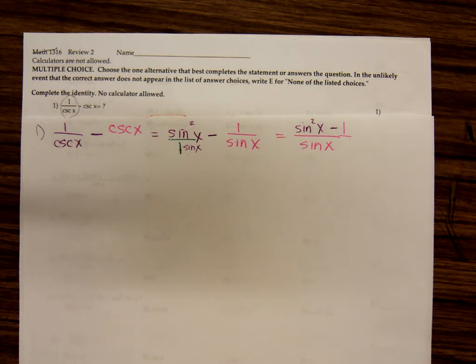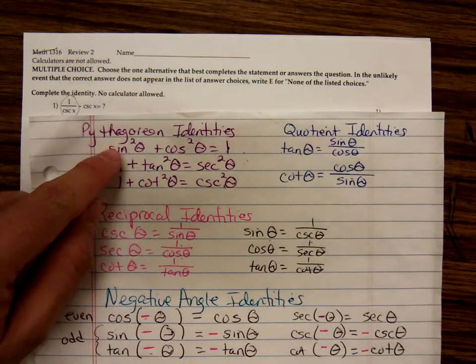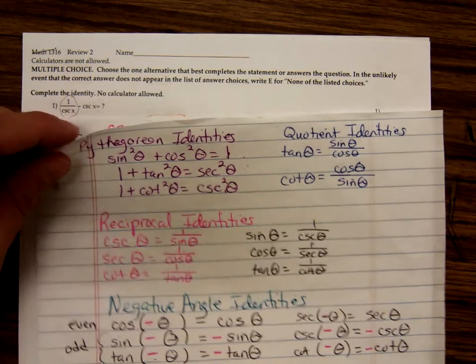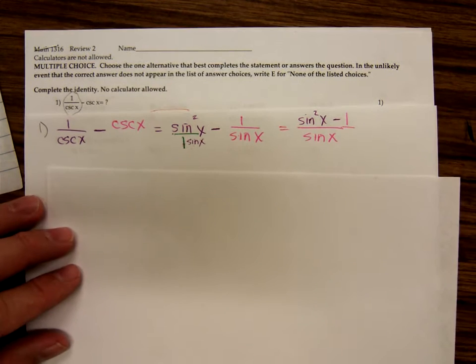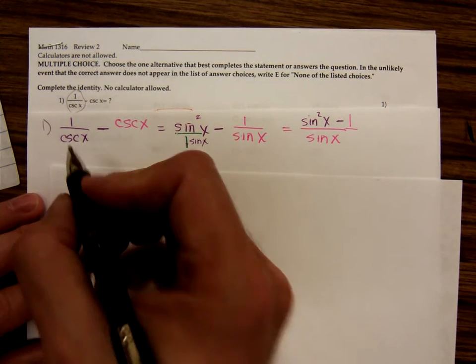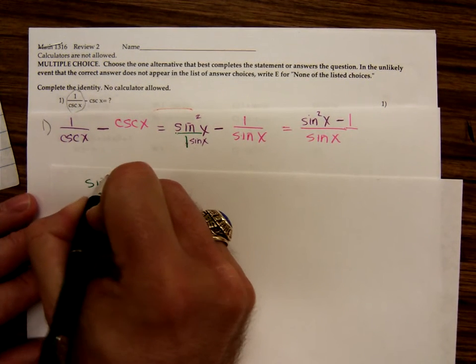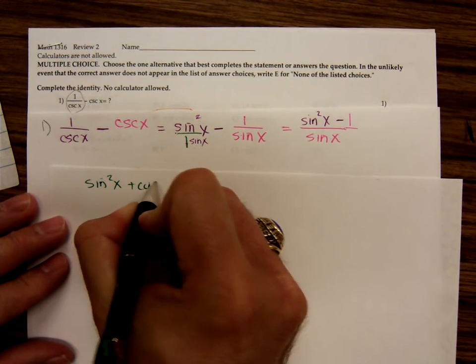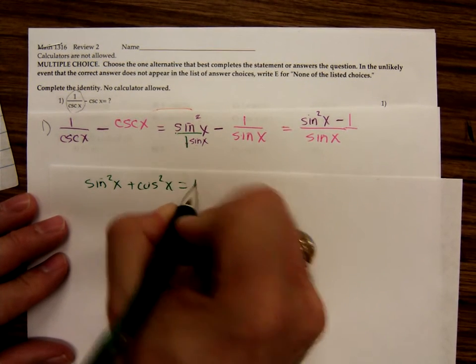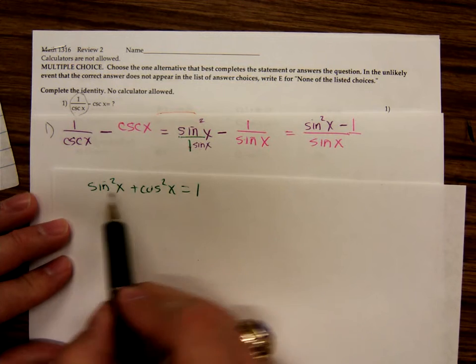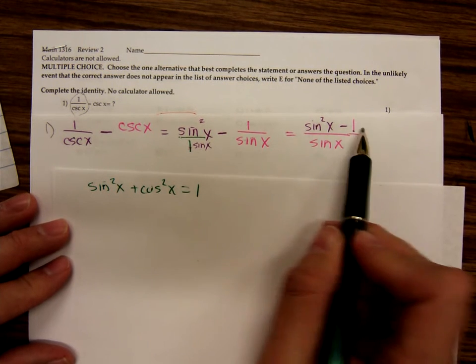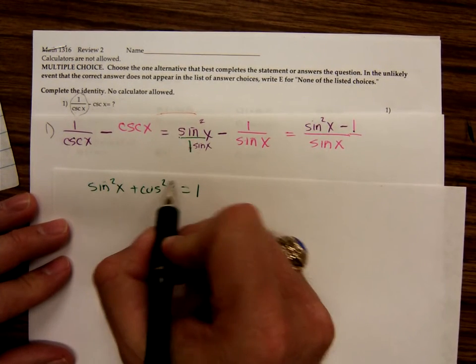Now, let me find some scratch paper, because that top brings something to mind. It brings that first Pythagorean identity to mind when I see sine squared x minus 1. So this is just my scratch paper. If I think sine squared x plus cosine squared x equals 1, I could move this around to get sine squared x minus 1. Let's see, what could I do?